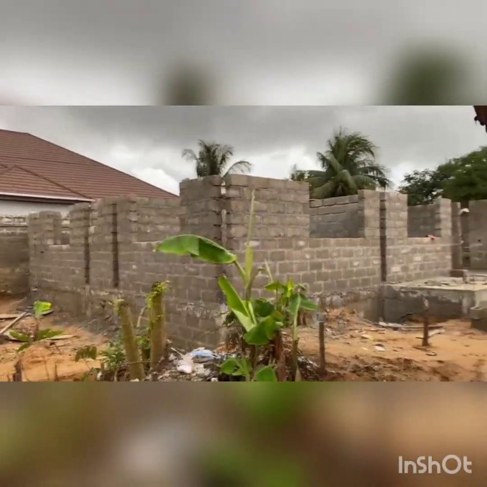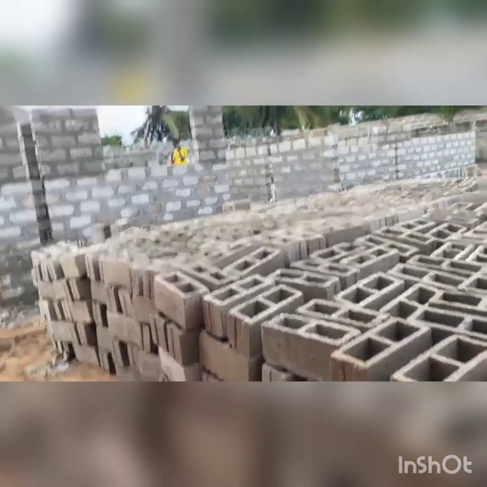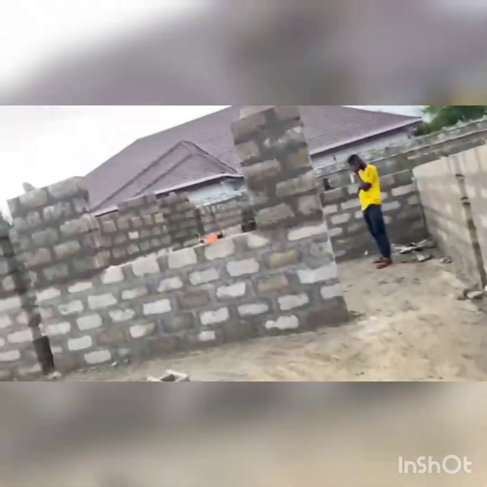And for the steel, we use a total of 110 pieces of 5/8 steel. So for this building, we're using a 5/8 steel because it's a 2-story building. If you're just building a 1-story building, you don't need to use that big steel.